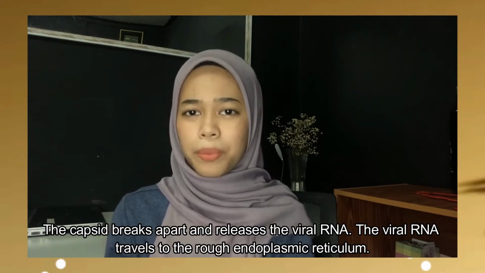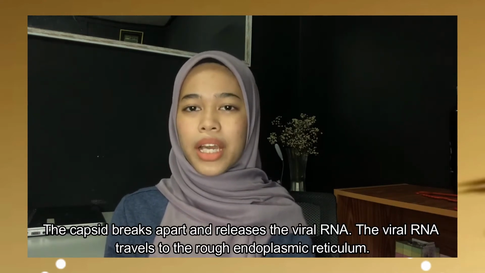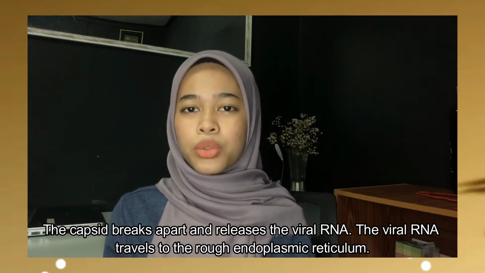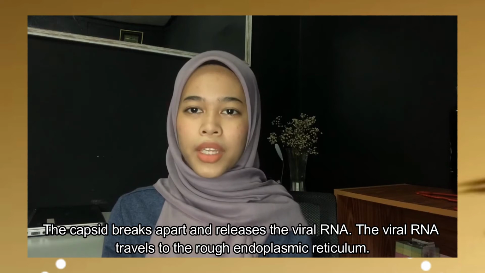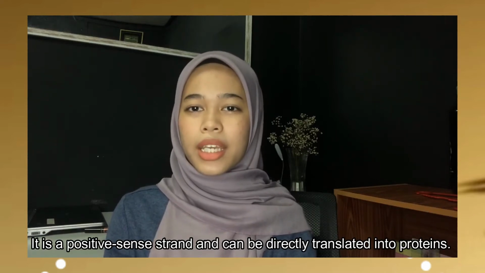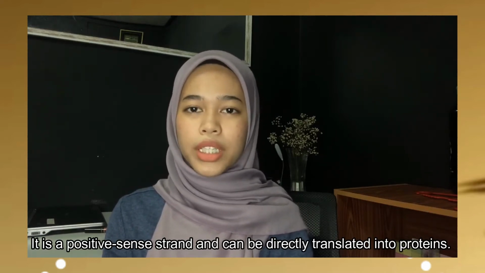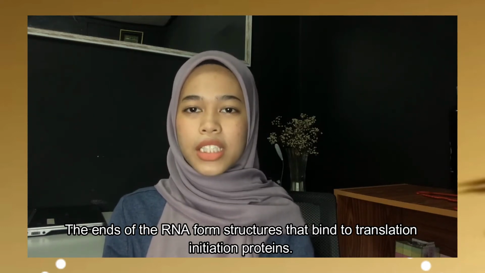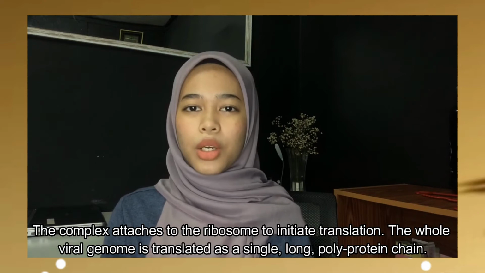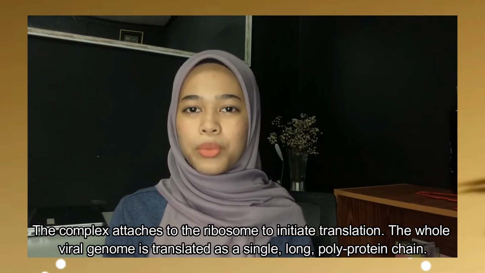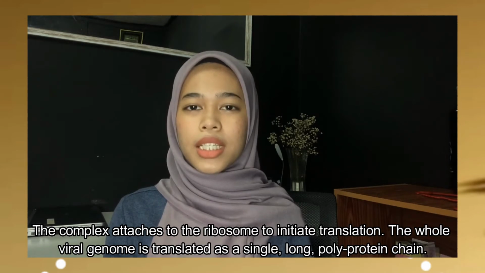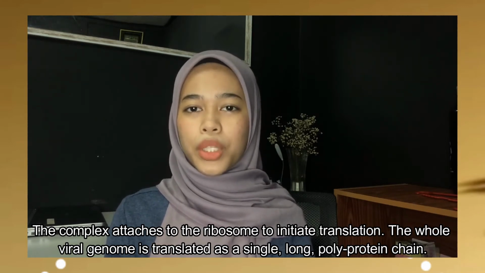The capsid breaks apart and releases the viral RNA. The viral RNA travels to the rough endoplasmic reticulum. It is a positive sense strand and can be directly translated into protein. The ends of the RNA form structures that bind to translation initiation proteins. The complex attaches to the ribosome to initiate translation. The whole viral genome is translated as a single long polyprotein chain.